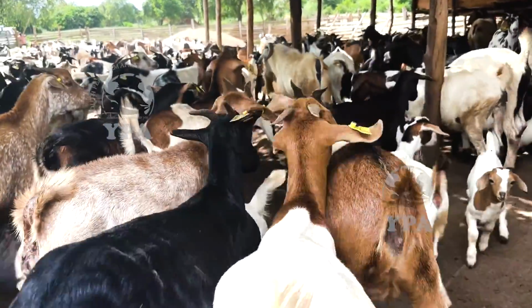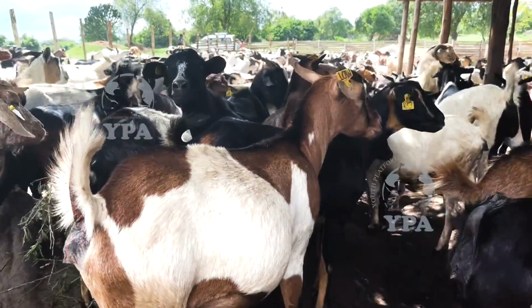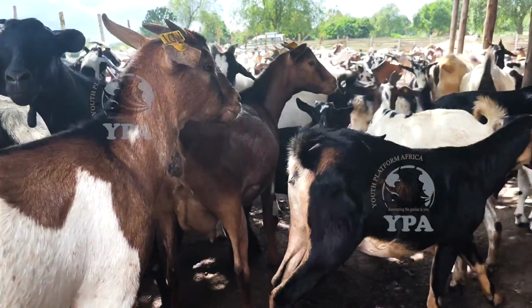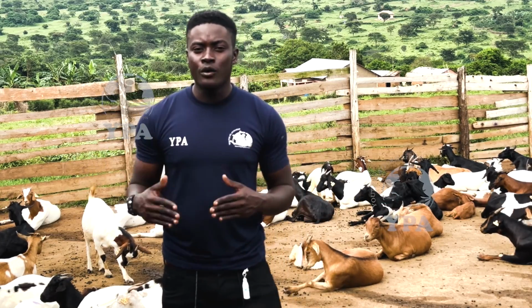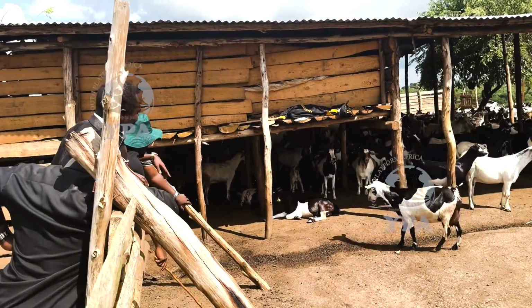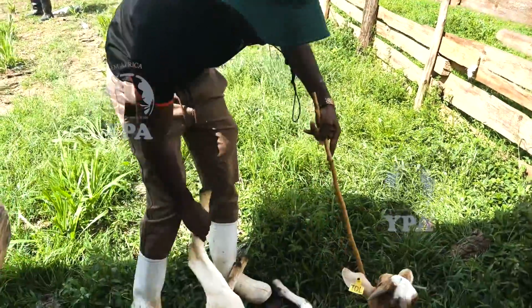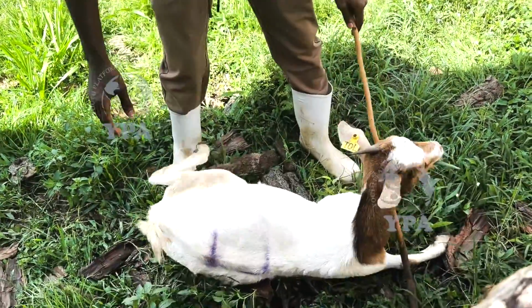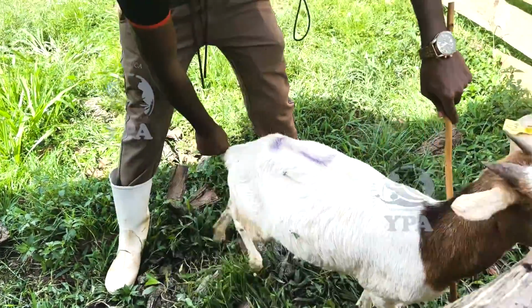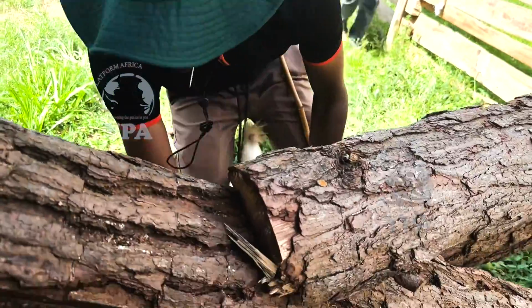First of all, when you are constructing a goat's house, there are some things that we have to put into consideration. One, we have to have the main house for these animals, and then we have to have the quarantine section. Why do we put the quarantine section? We put the quarantine section just in case of these outbreaks, just in case we have these disasters at the farm. That's why we build a quarantine section.